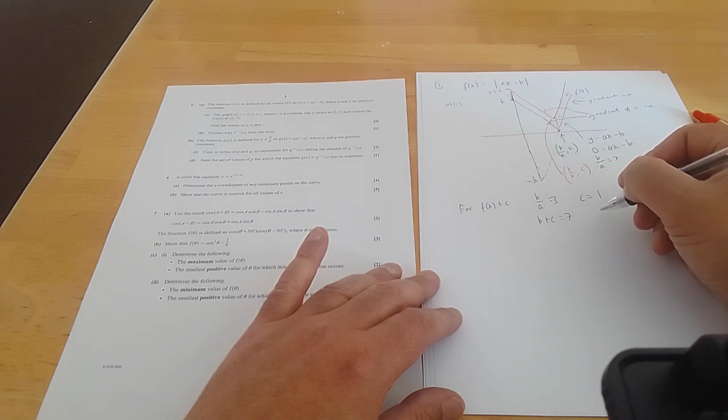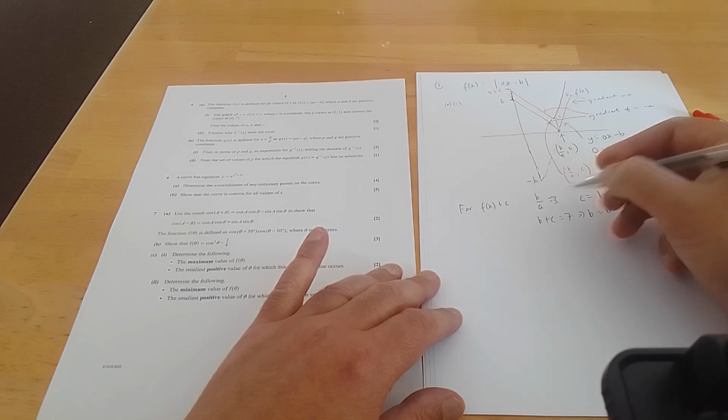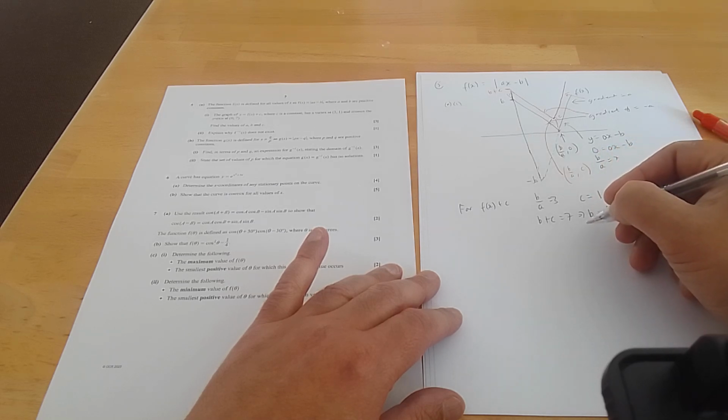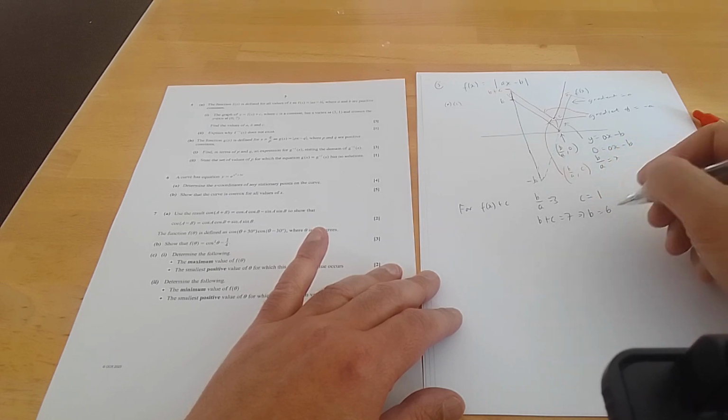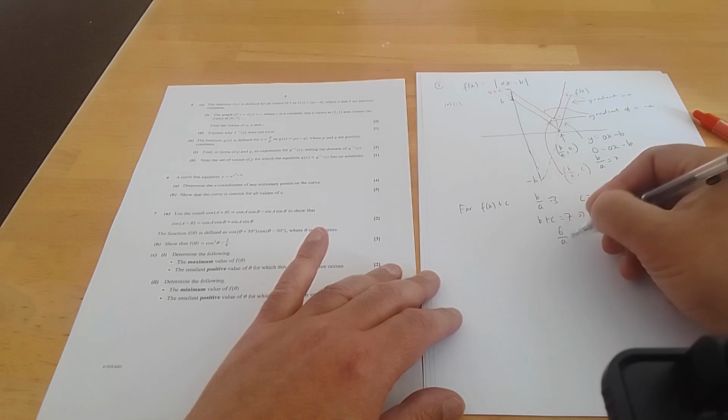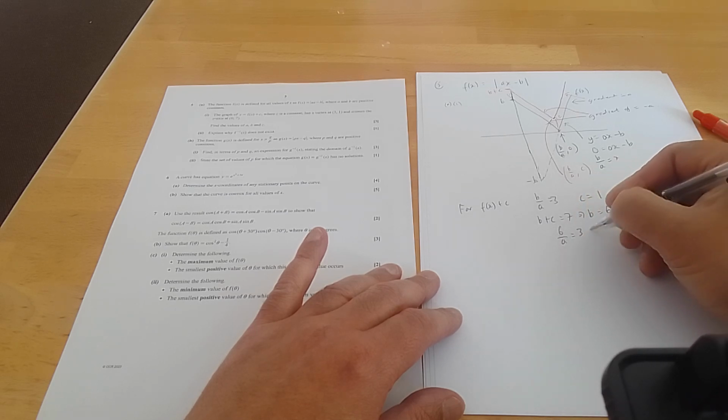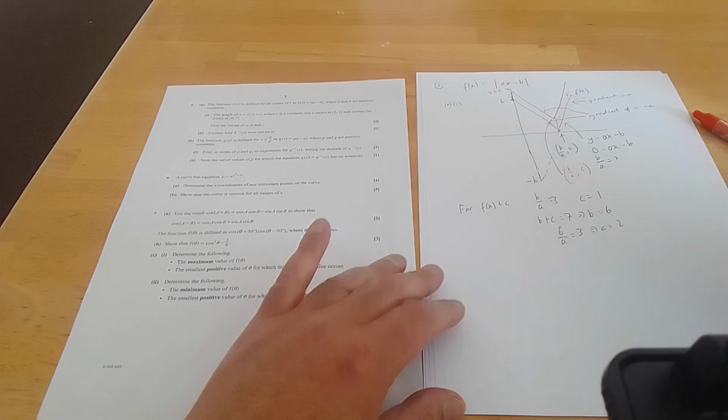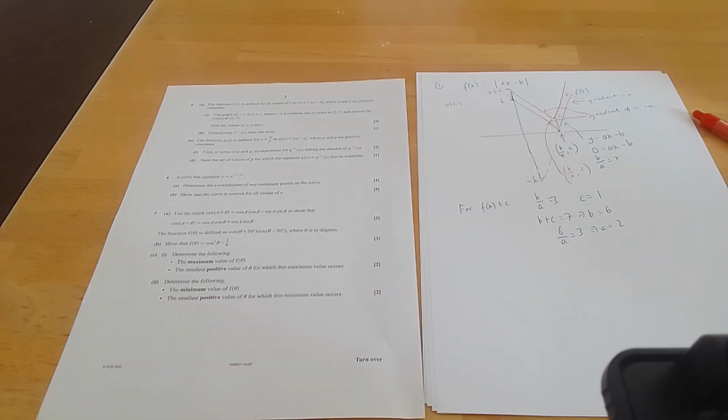Since c is 1, we can see that b is 6. And now we know 6 over a is equal to 3, so a is equal to 2. We've got all of our constants: a is 2, b is 6, c is 1.